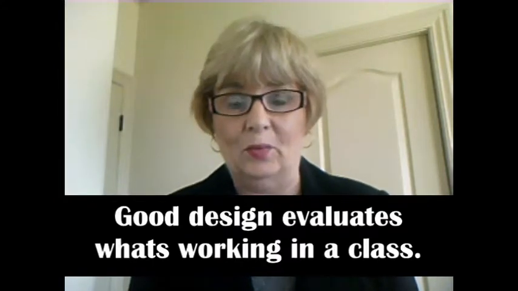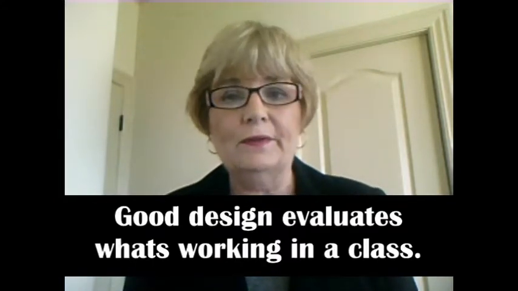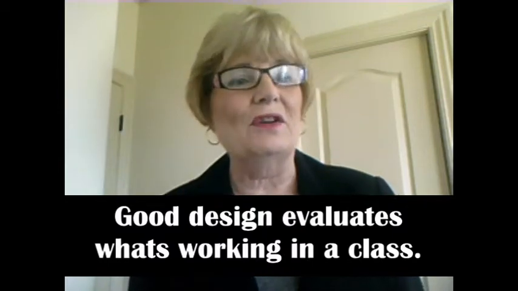And then during the instruction, you need to actively note what's working and what's not working. So the very first time you do a lecture, the very first time you have a quiz, those are not necessarily going to be 100% perfect. But instead, you can eventually assess what has been working and what needs changing.